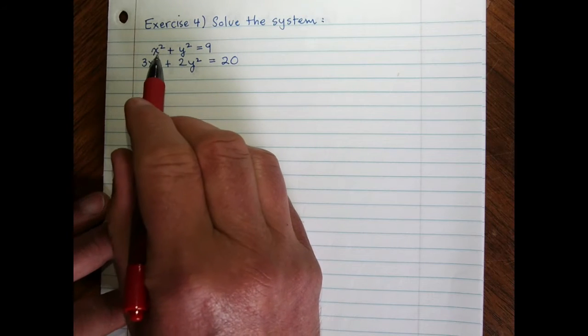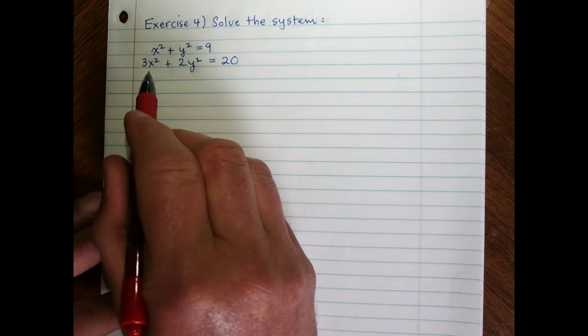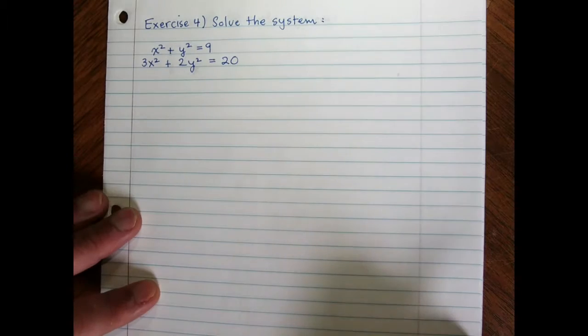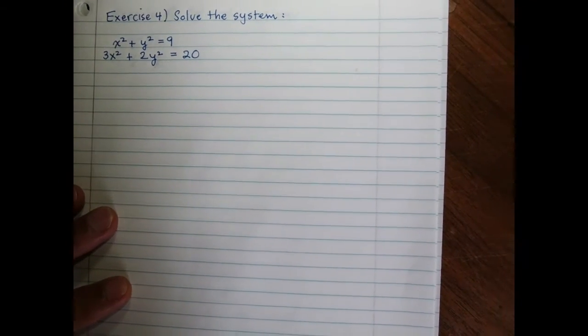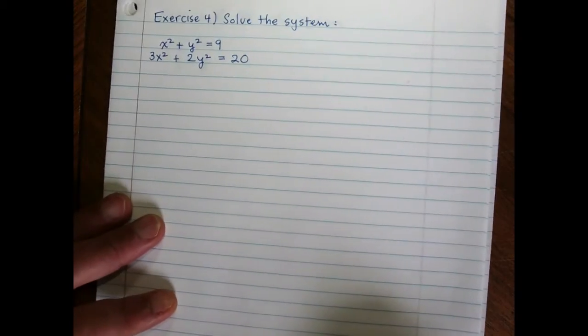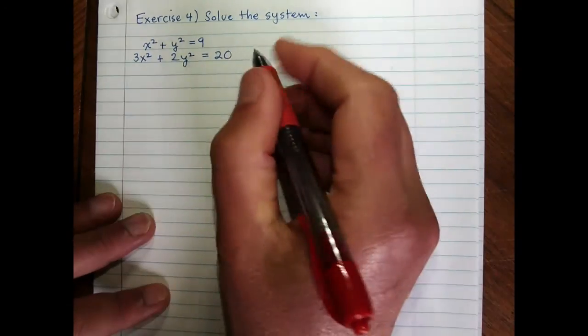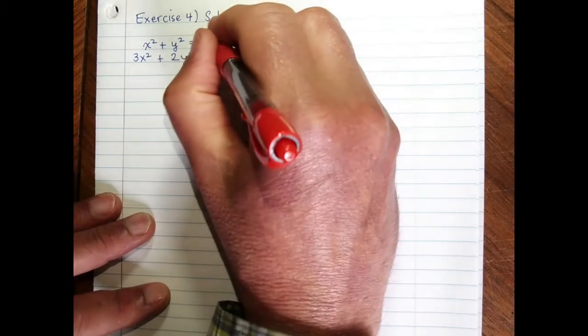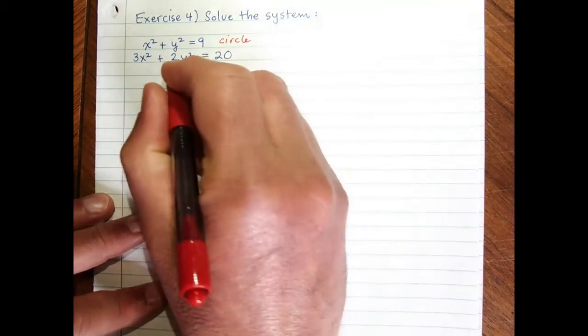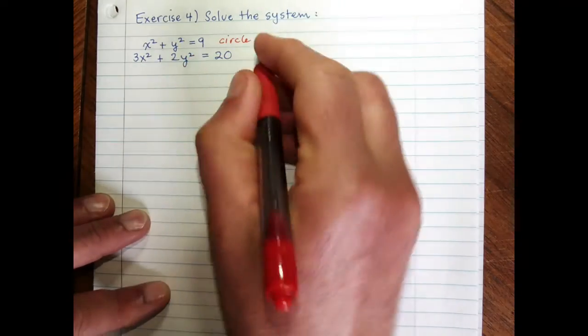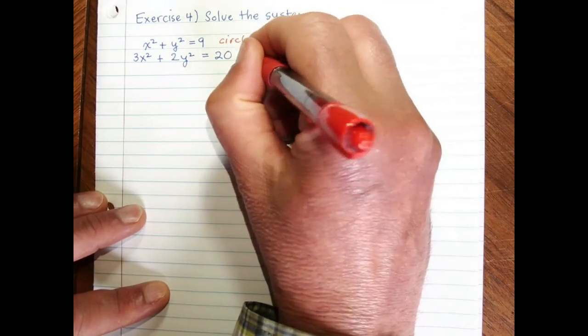Solve the system. x squared plus y squared equals 9. 3x squared plus 2y squared equals 20. Now that first equation is the equation of a circle. The second equation you should recognize as the equation of an ellipse.